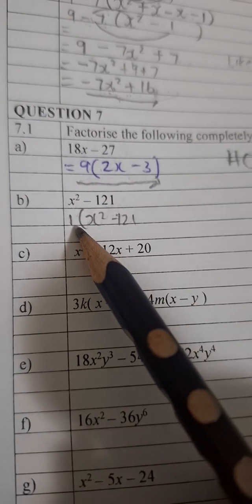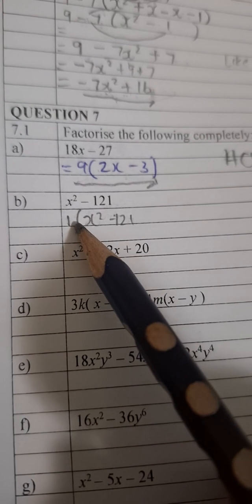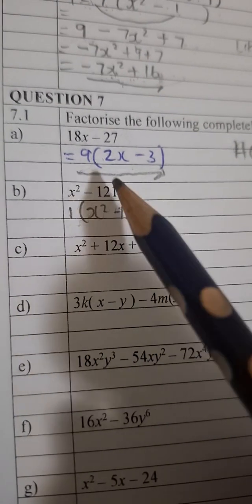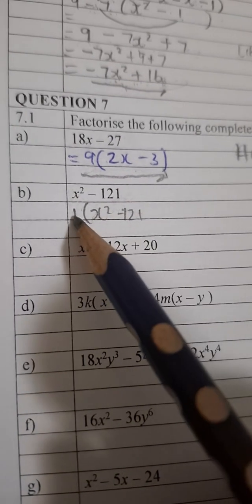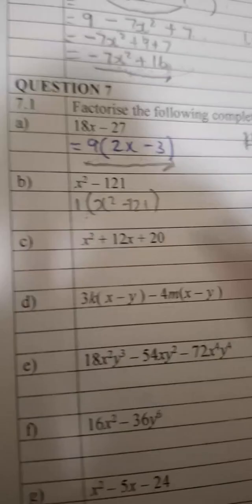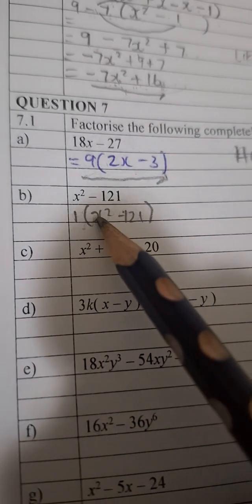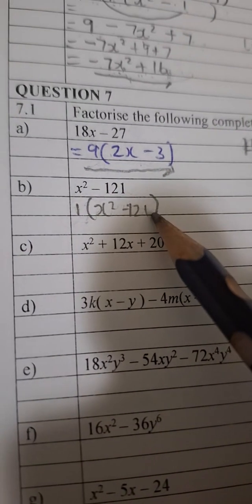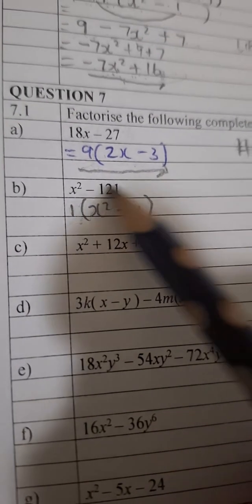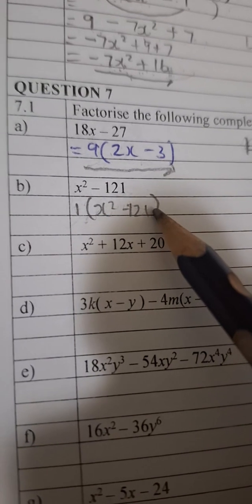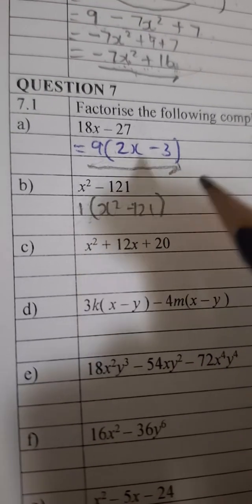It is 1. Then, any highest common factor letter? Is there a common letter between the two terms? No. So therefore, it means our highest common factor is 1. Then inside the bracket, what are we left with? We are left with x squared minus 121. Now, here inside the bracket, can we factorize any further? That's the question. And the answer is yes.